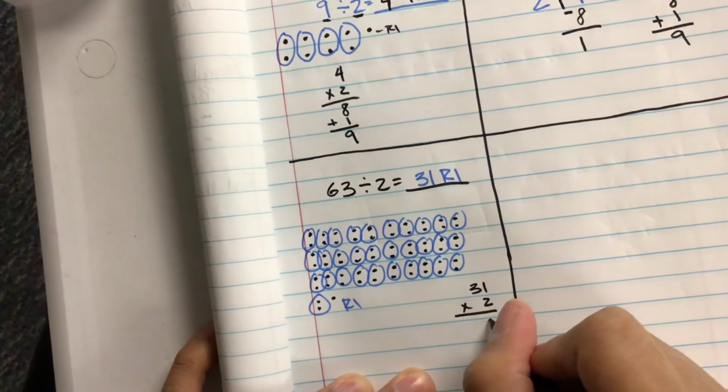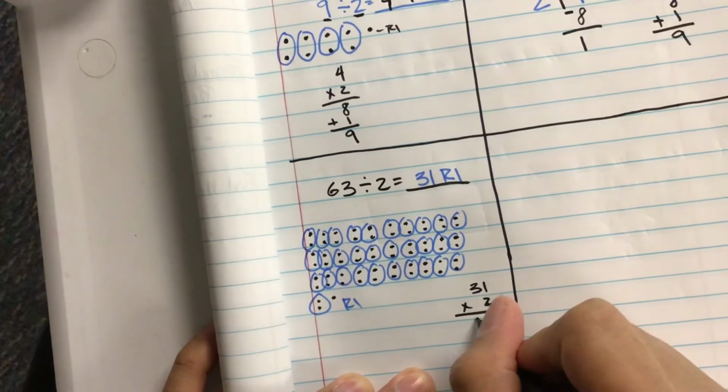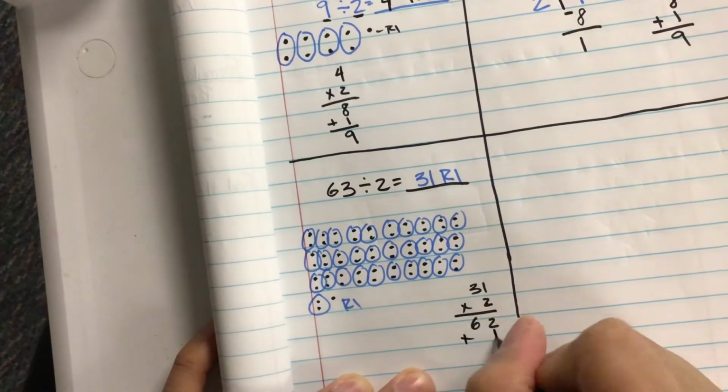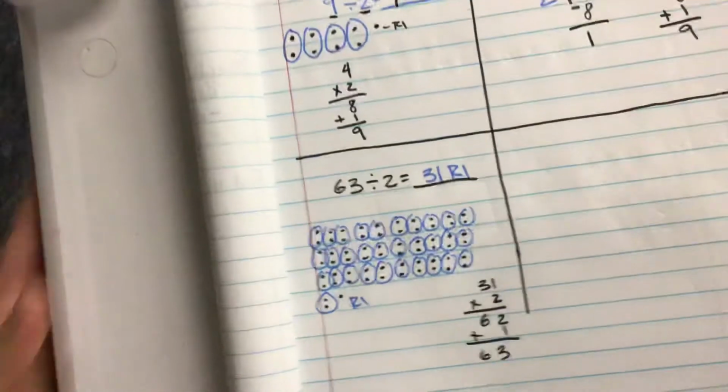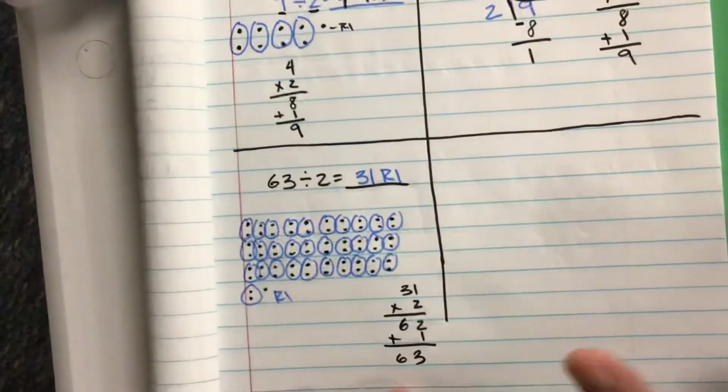2 times 1 is 2. 2 times 3 is 6. Plus our remainder of 1. That's 63. But that took a while. Let's try it with the standard algorithm.